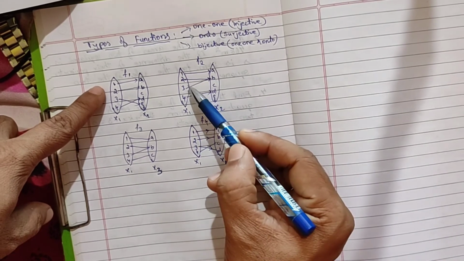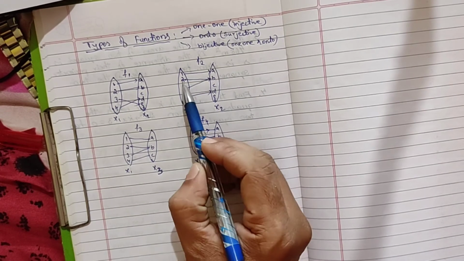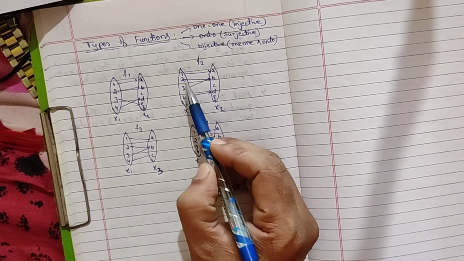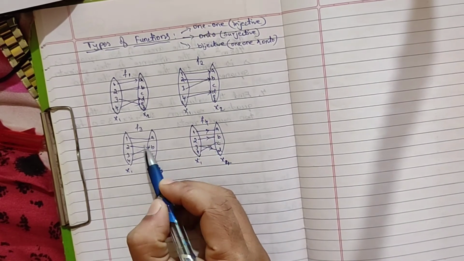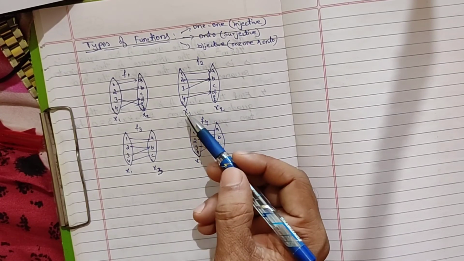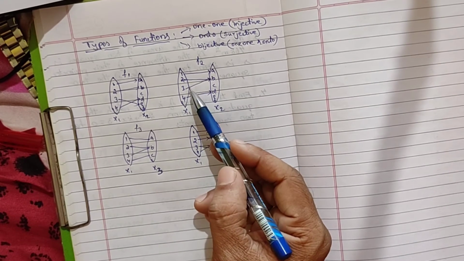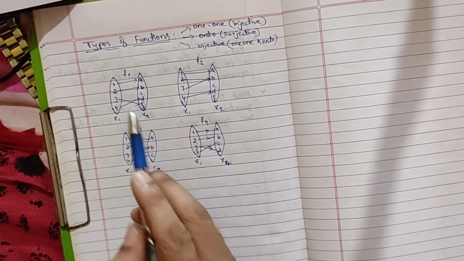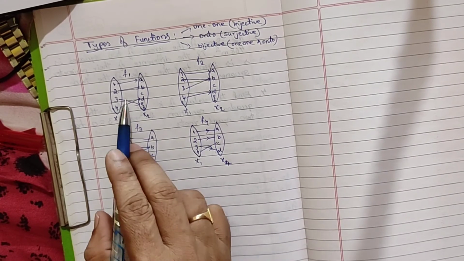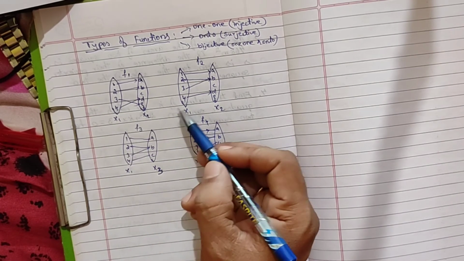But this is not a one-one function. Here you can see 1 is related with a, and 2 and 3 both are related with b. So b is the image of both 2 and 3. So these two are not one-one functions. These two we can clearly say are one-one functions, and these two are many-one functions.